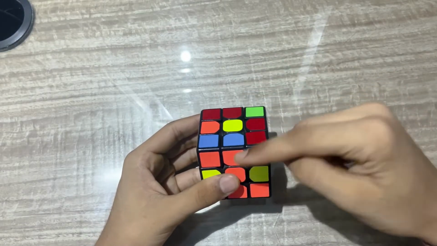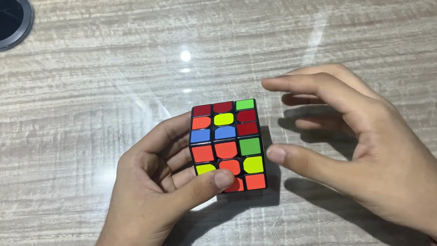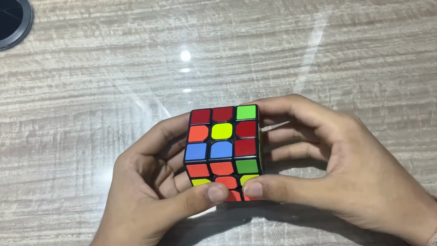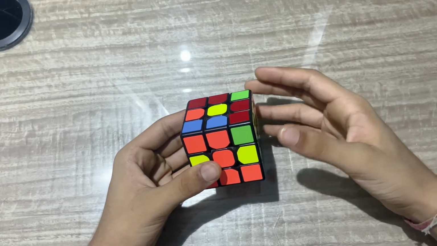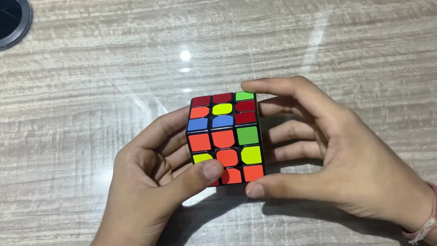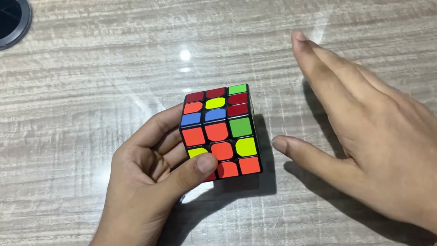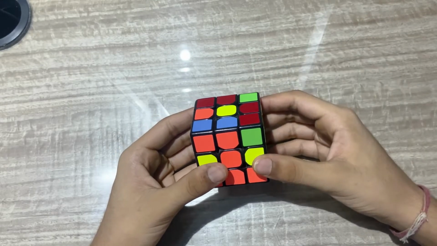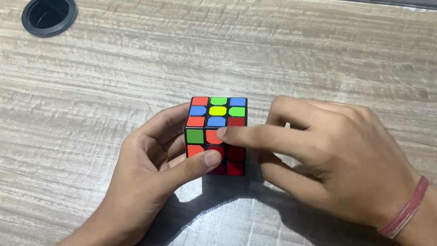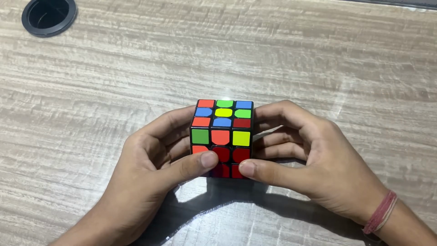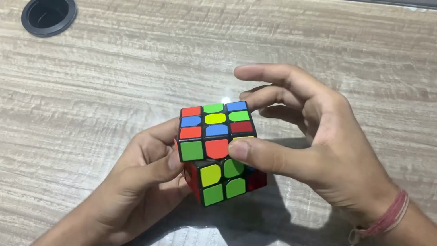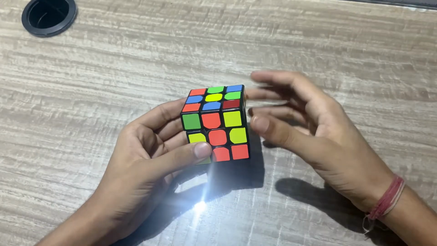Like here, the blue and orange edge piece is here and the orange color sticker is at the bottom. I said this because we have to look at the sticker which faces towards you, not upwards. We have the blue and the orange edge piece. So we'll match it up with the orange centerpiece like this.